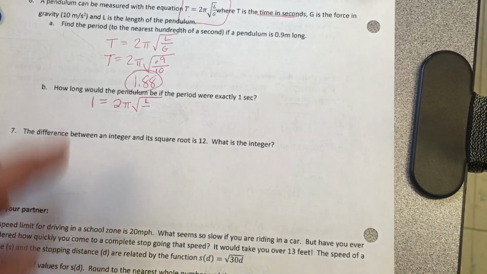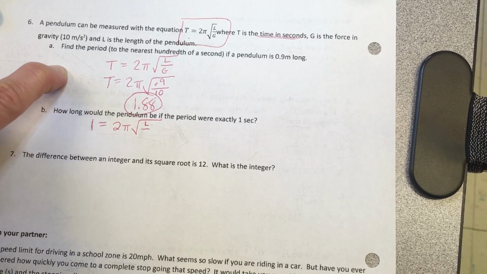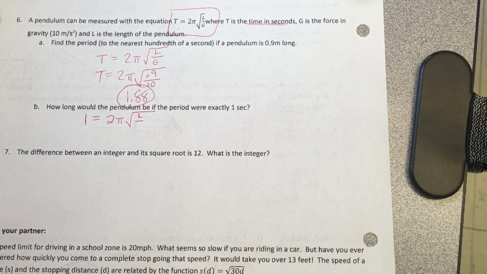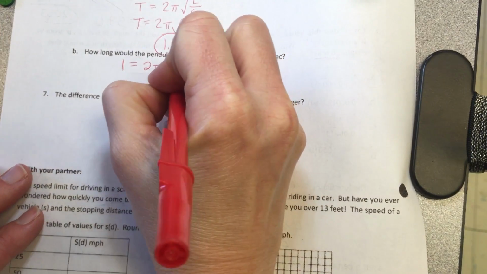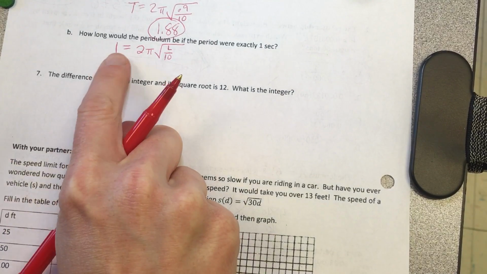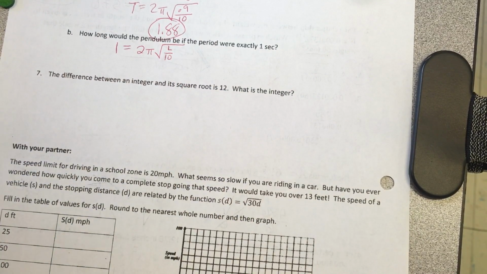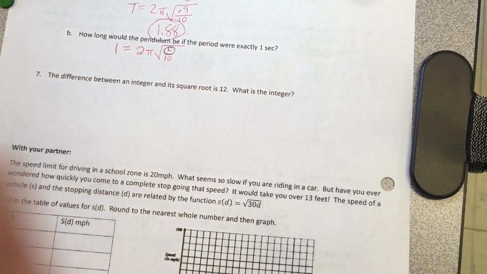Okay, so this one's a completely separate problem. So ignore this stuff and just go back to the original equation. This one's saying how long, so I don't know the length. I do know gravity. They told me gravity in the very original sentence. What's gravity? 10. Okay. All right, so I have 1 equals 2 pi square root L over 10. I'm trying to get L by itself.